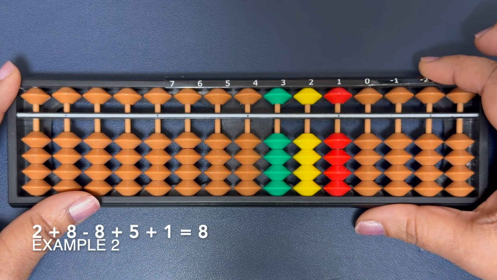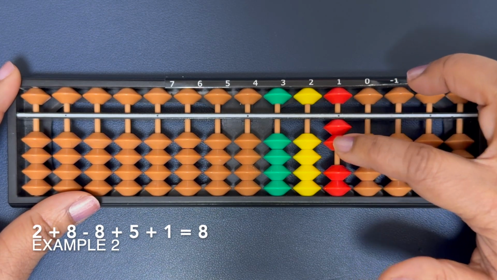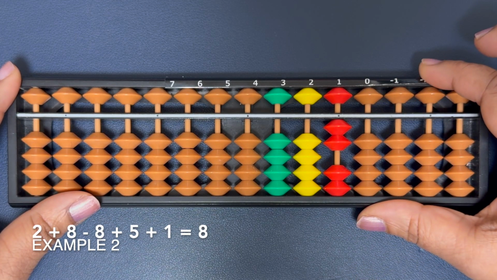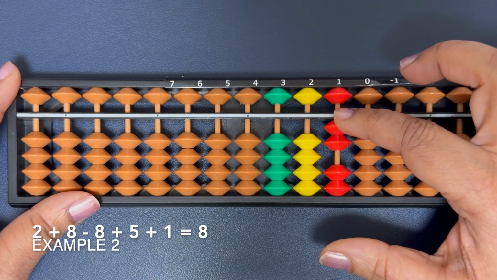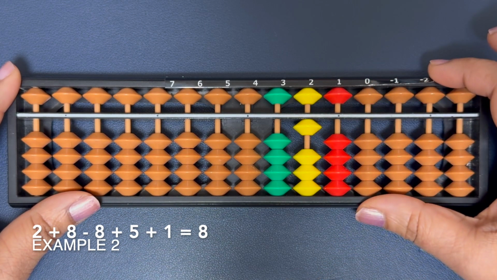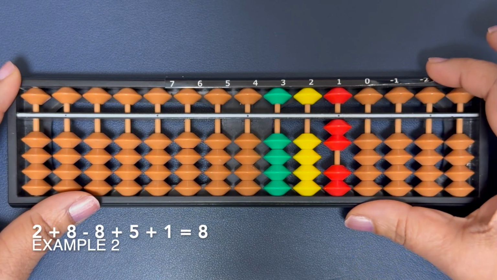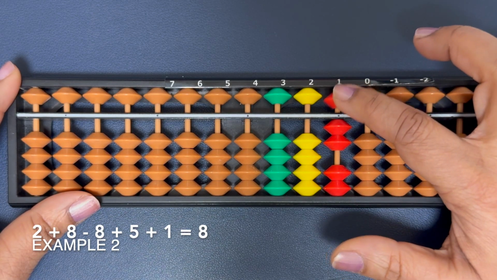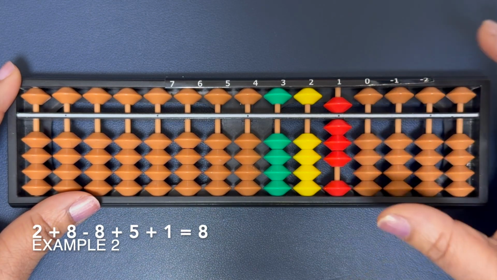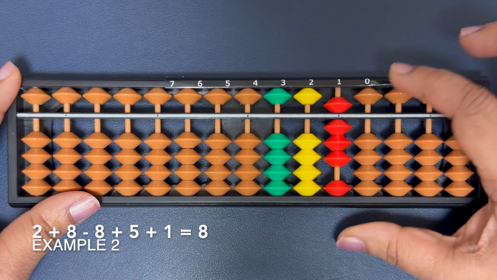Now 2 plus 8 minus 8 plus 5 plus 1. Set 2 plus 8. For 8, take 2, add 10. Minus 10. For 8, take 10. Add 2 plus 5 plus 1. Answer is 8.